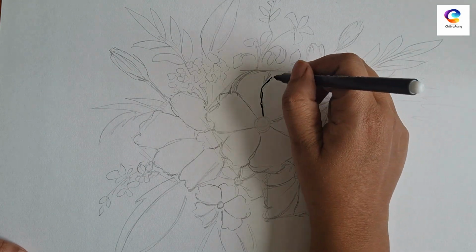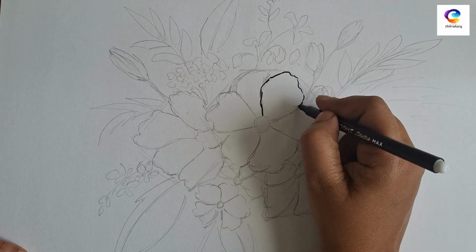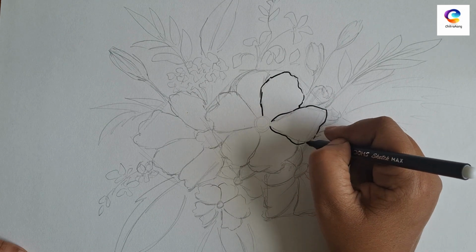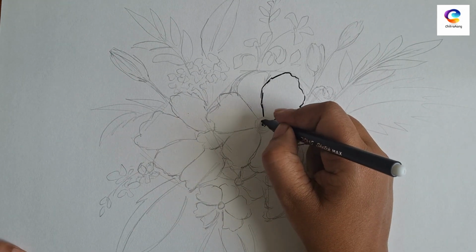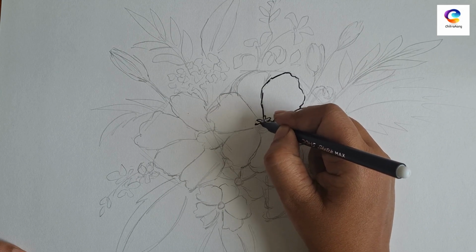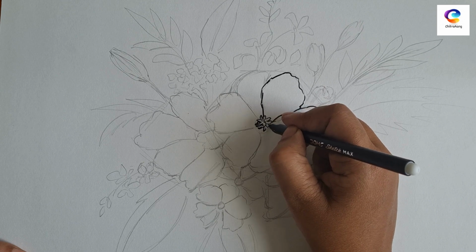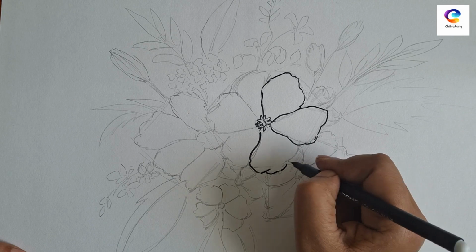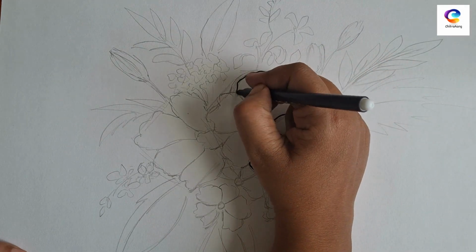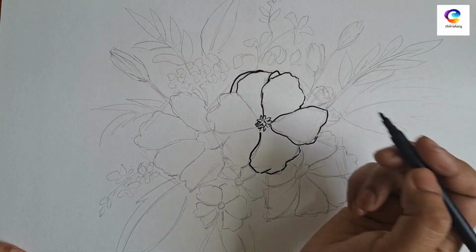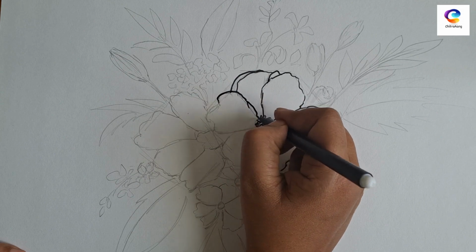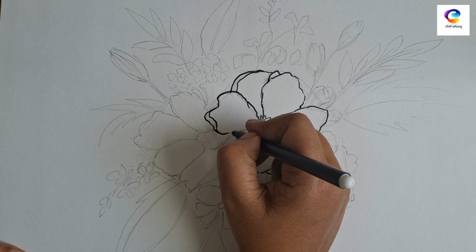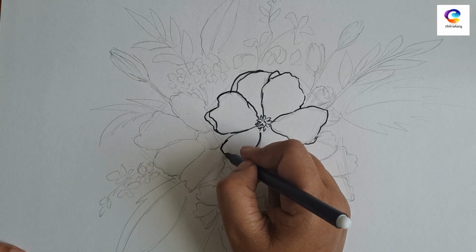Now the pencil work, the drawing part we have done almost. Now we'll start with the outlining with sketch pen. Here you can use marker as well, or any black gel pen also you can use, or a regular sketch pen. This one is regular sketch pen I am using. In the middle for this circle, just draw some zigzag lines.